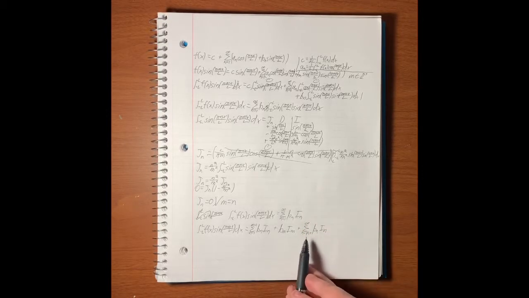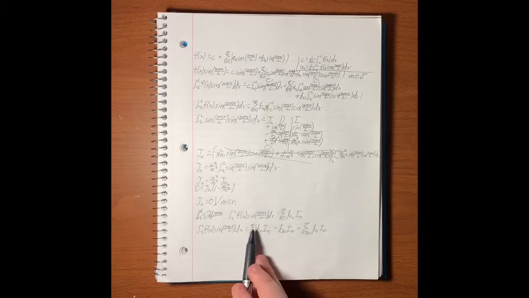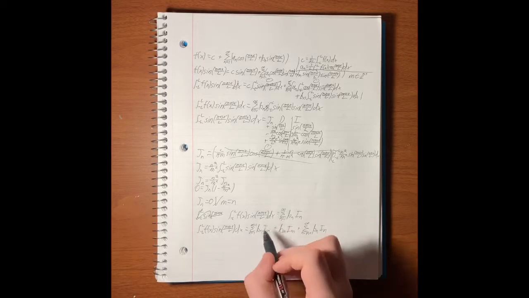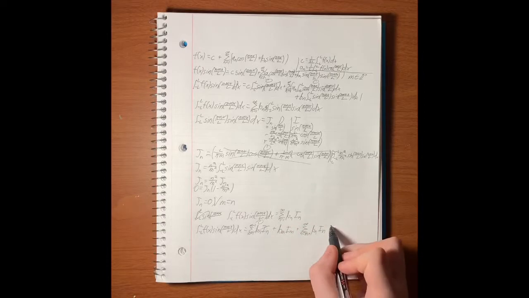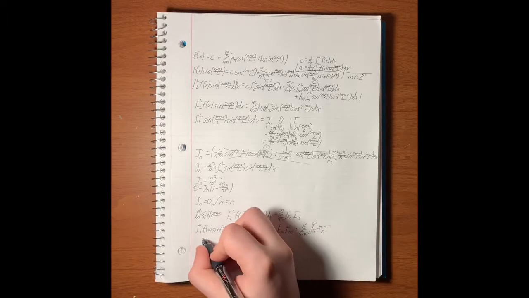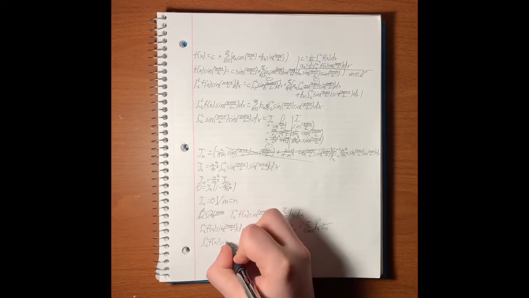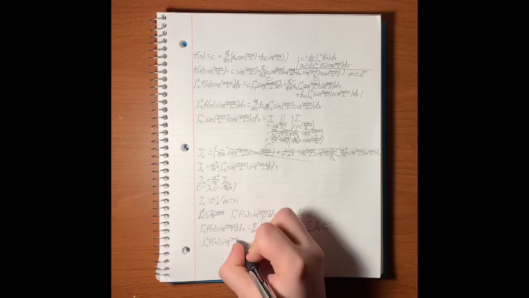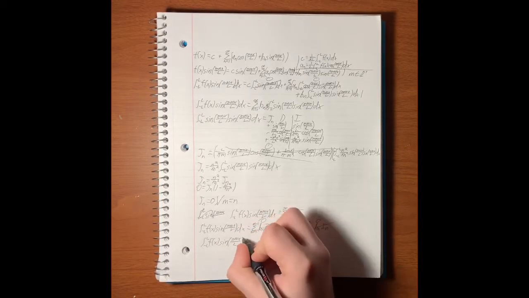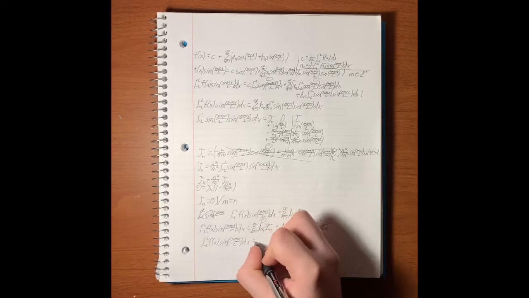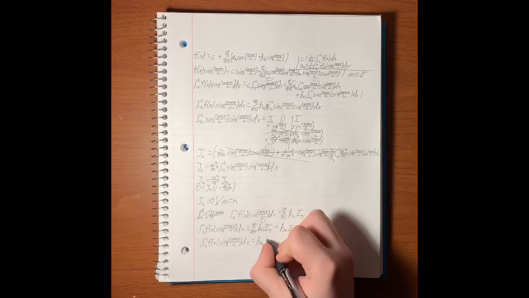In this case, n will never be equal to m, so both of these sums are going to be 0. So then the integral from negative L to L of f of x sine of pi mx over L dx equals b of m, I of m.